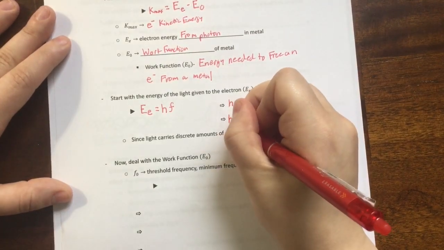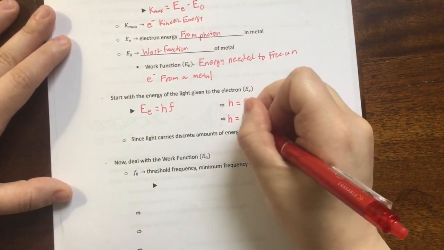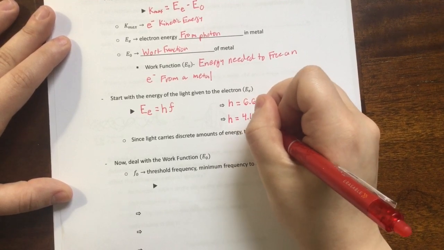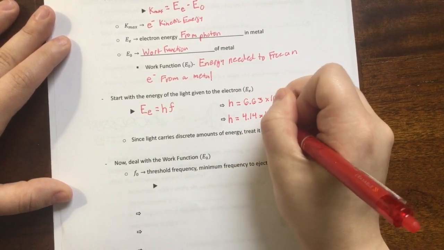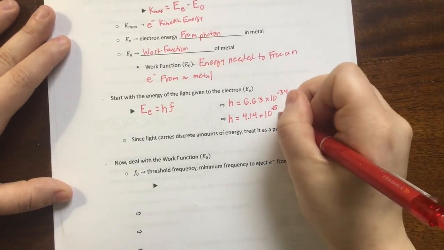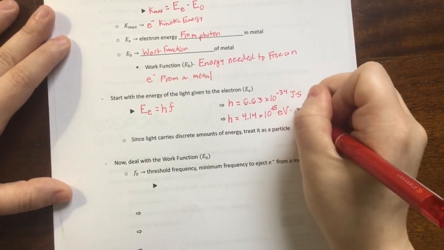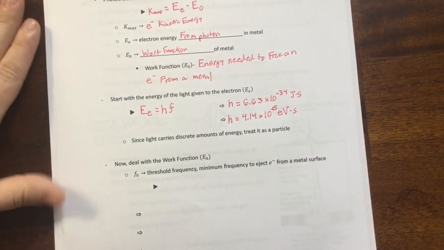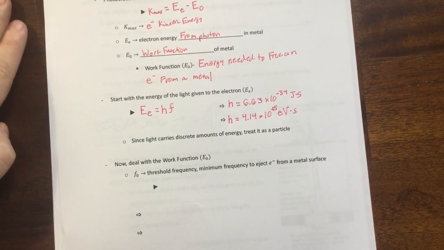The other way is h equals 4.14 times 10 to the minus 15 electron volt seconds. Remember that an electron volt is another way to measure energy. We touched on that in chapter 21 or 22. Which value you use is going to depend on context.